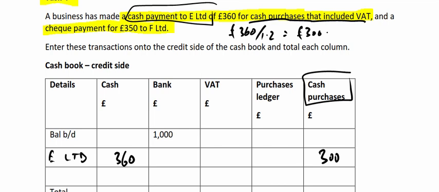And then you can either multiply that by 20% or 0.2 to give the VAT, or just look at the difference between the 360 and the 300. So I get a £60 VAT element, which would actually be input VAT to be reclaimed by the business.